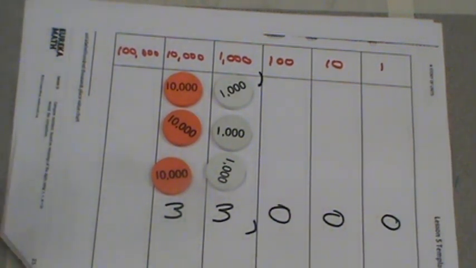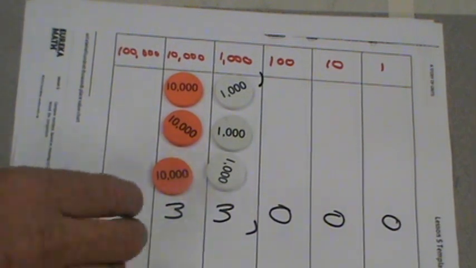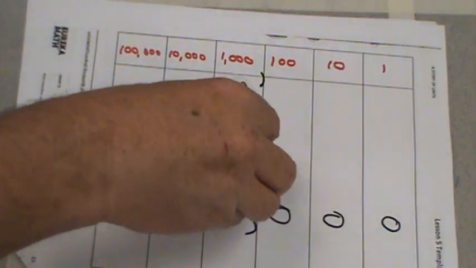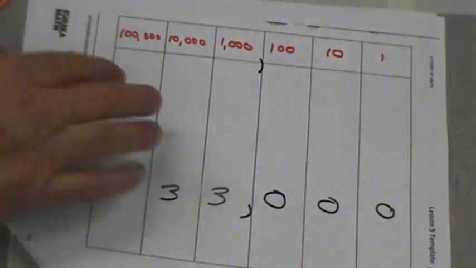Let's do some subtraction work, okay? So let's go to our very last chart. I think it's on the very last, oh no, I got more charts. Yay, I got a lot of charts to work with.